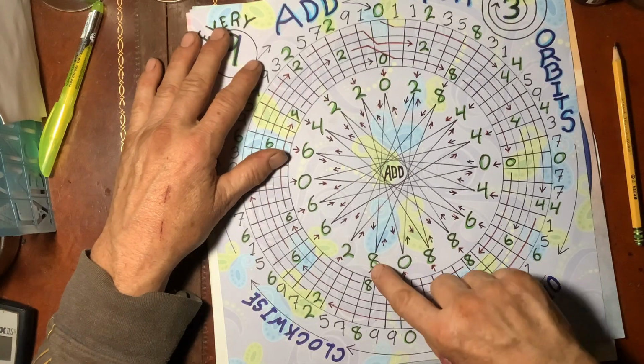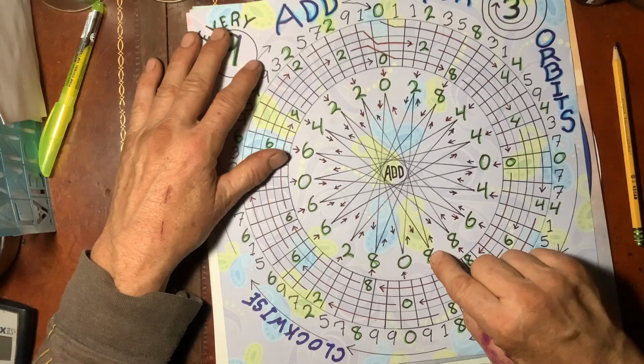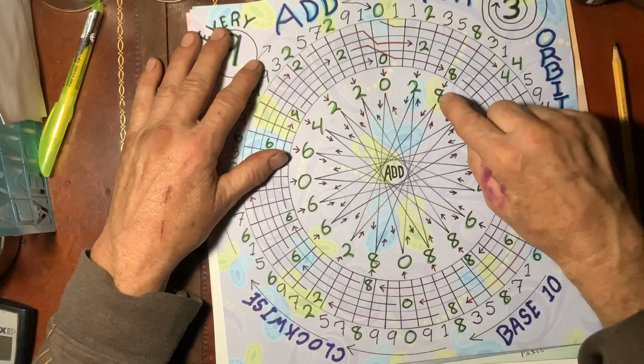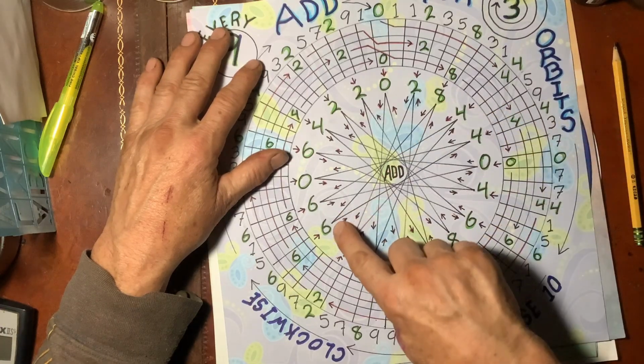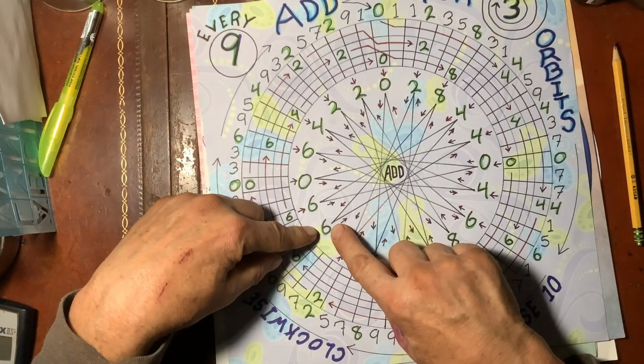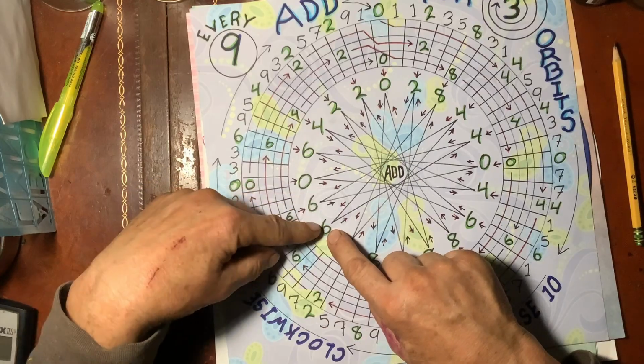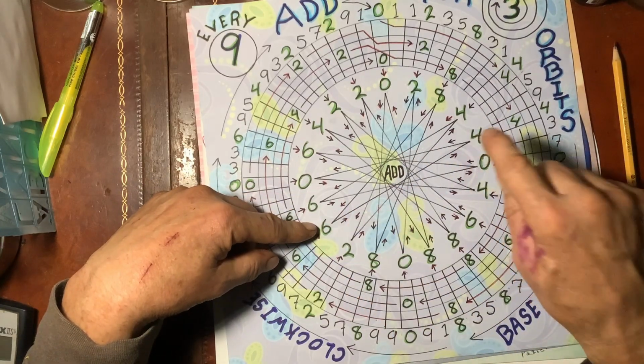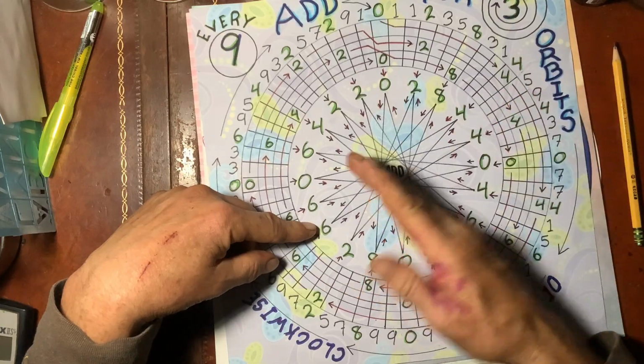8 plus 0 is 8. 0 plus 8 is 8. 8 plus 8 is 16. And you keep the 6, drop the 10. 8 plus 6 is 14. Keep the 4, drop the 10, goes into the next column.